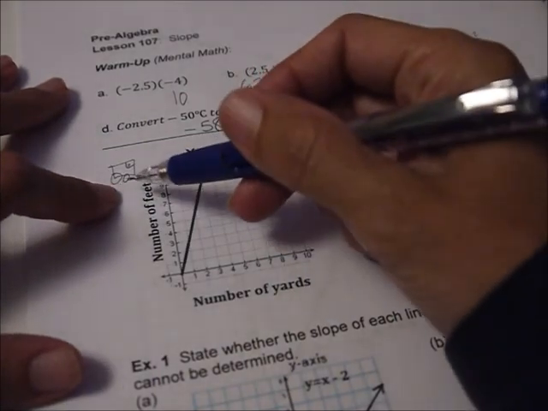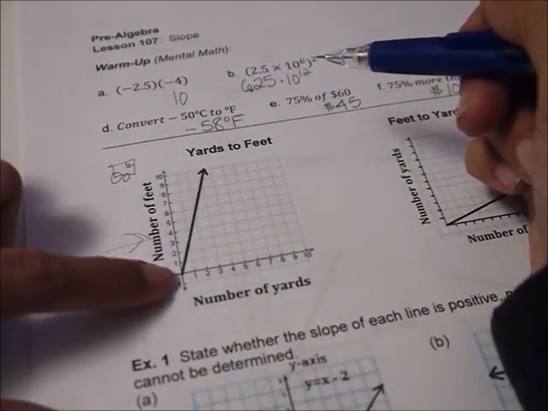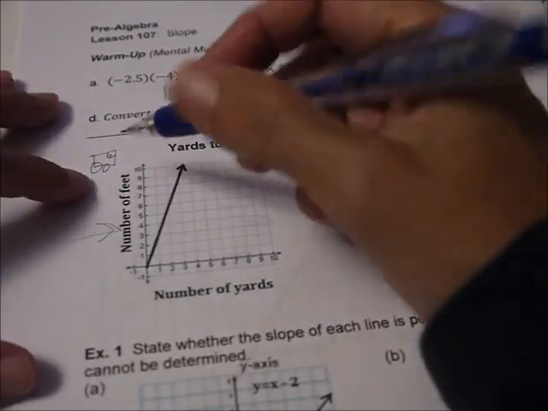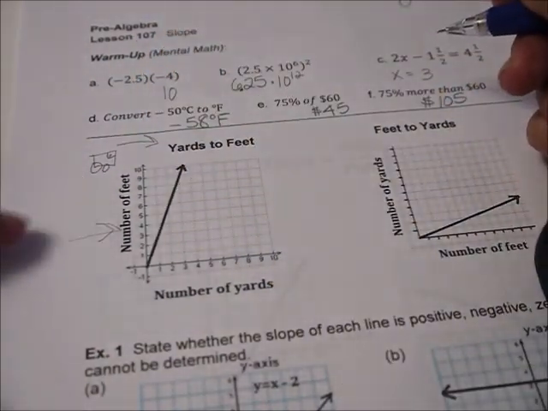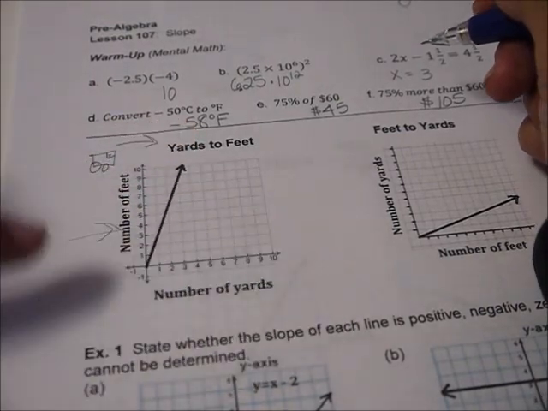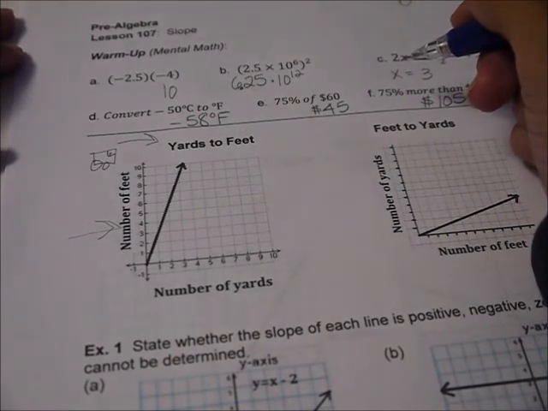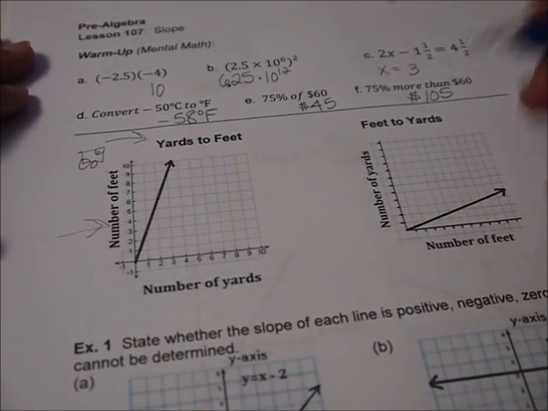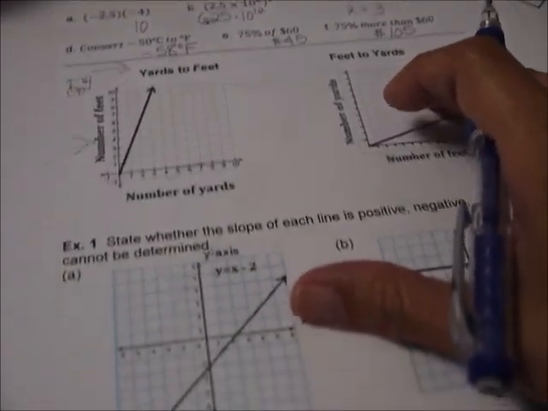So I'm in a car, right? And if I'm driving this way, am I going uphill or am I going downhill? So our cars always drive this way across the graph. They drive along the x-axis from negatives to positives. And are you going uphill or are you going downhill? And that helps you determine whether you have a positive slope, negative slope, a zero slope, or cannot be determined.